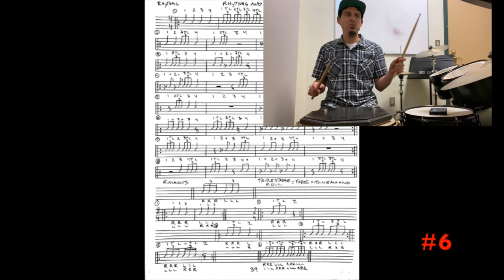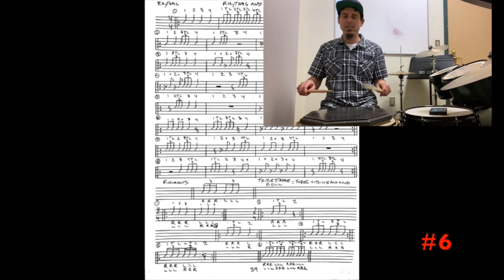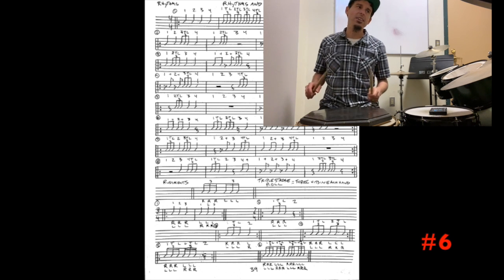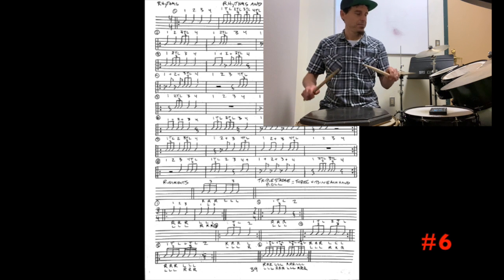Okay, now here's starting with left. 1, triplet, triplet, left, left, left, right, right, right, left, left, left, right, right. Okay, here it is a little faster. Left first.